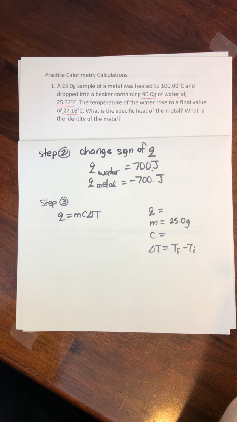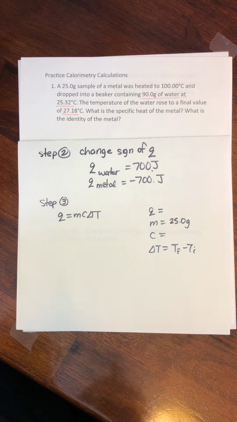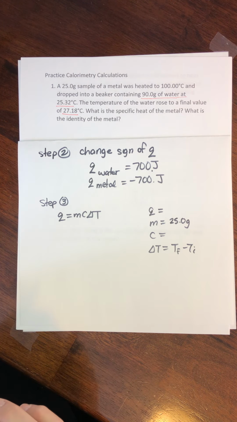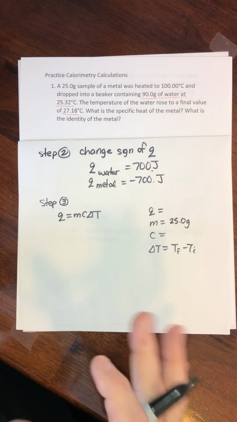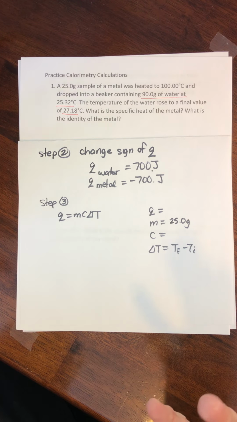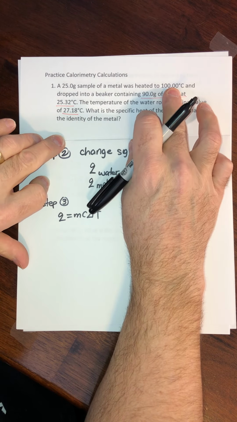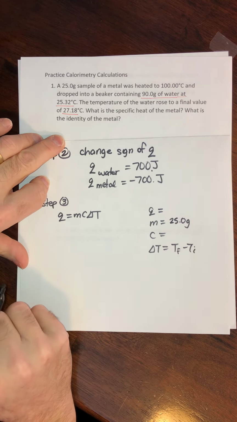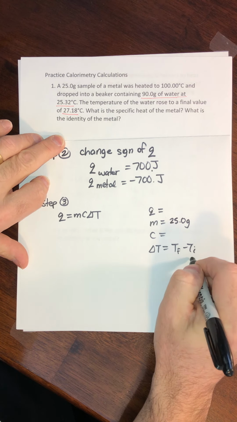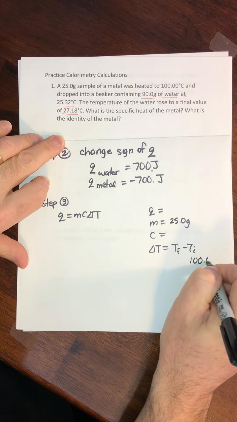You need to have metal that is hot at the beginning. So in order to make it hot at the beginning, you got to warm it up. The words here are a little misleading, right? Because it says that it was heated up to 100, so it kind of feels like it's a final, but it's not. In this problem, it's heated up to 100, and that's the start of the experiment. So my initial temperature here is the 100 degrees.